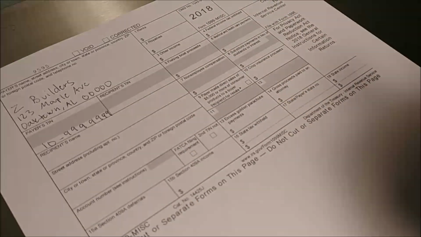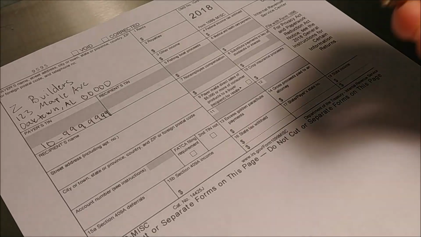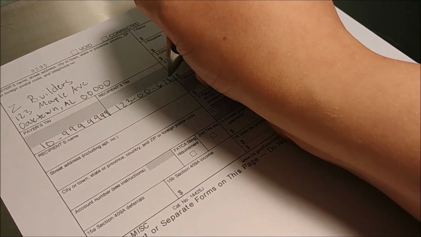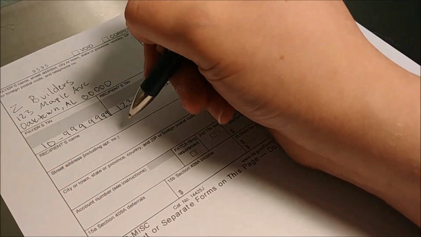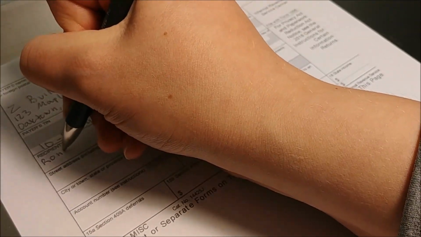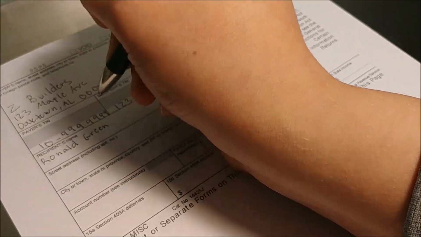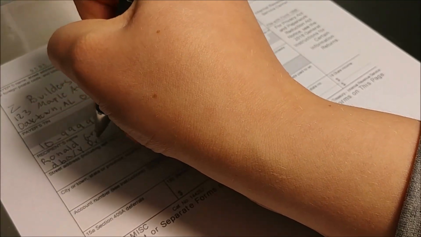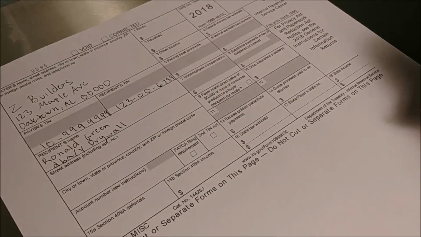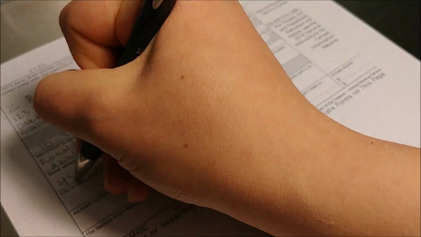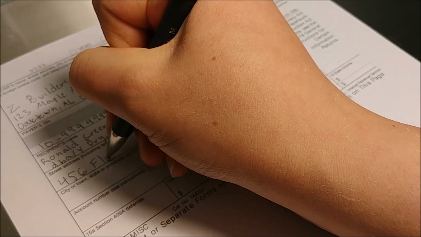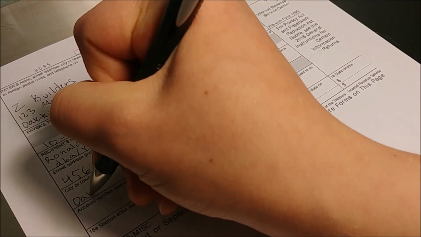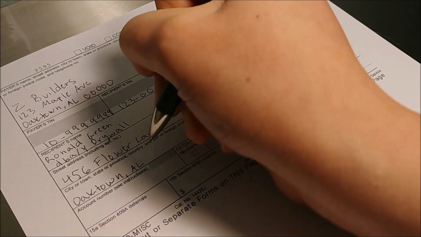So also you're going to put down the recipient's identification number. So that's going to be their social security number. Again, we're just going to fill in a fake one here. And then below that you have the recipient's name. We're going to have it Ronald Green, and he is DBA Drywall. And then street address, 456 Flower Lane. And then he is also from Oaktown, Alabama.